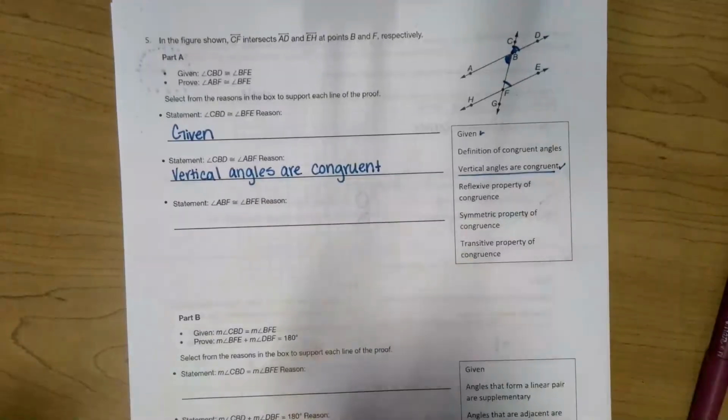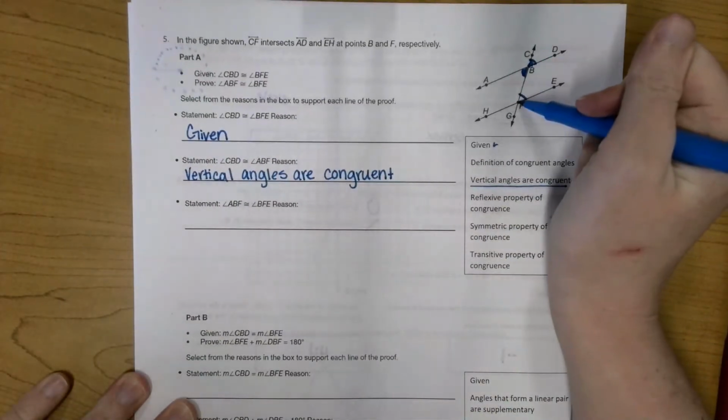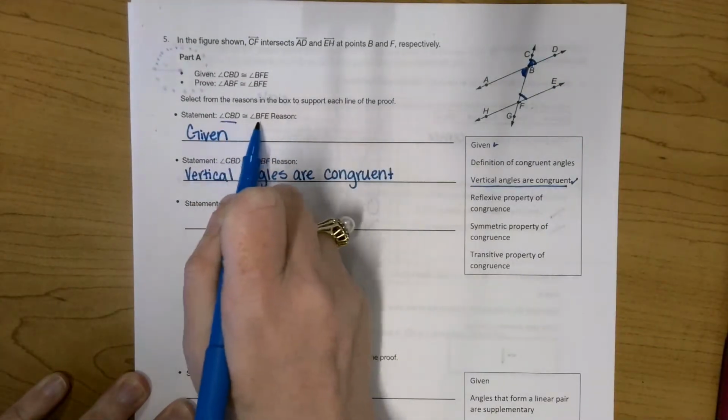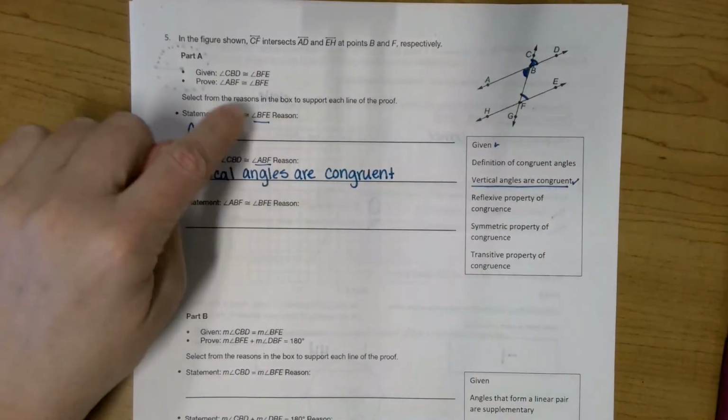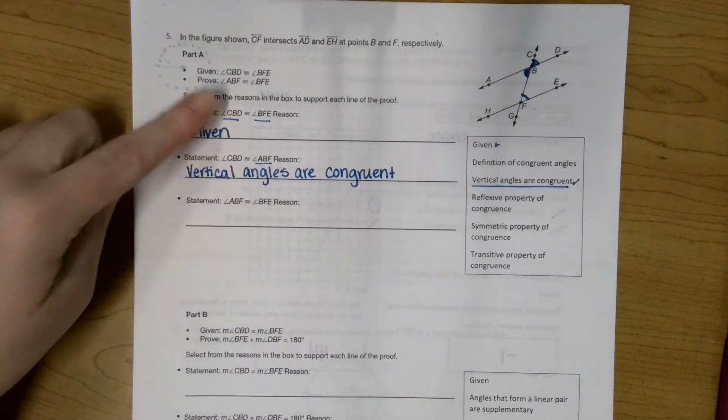So let's look at this. We said CBD and BFE are congruent. CBD is also congruent to ABF. So these are both equal to the same thing.